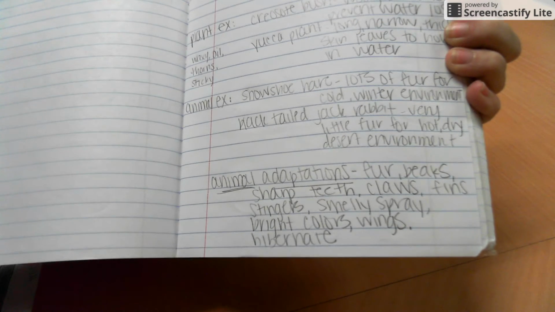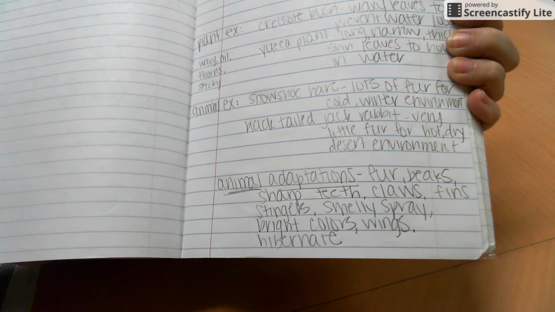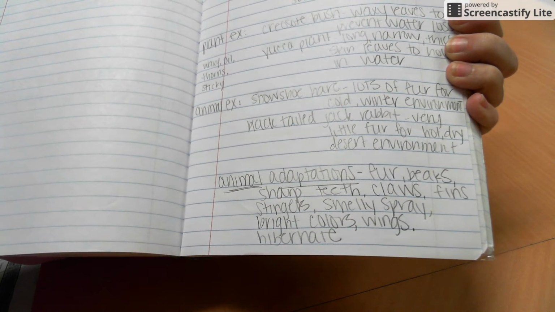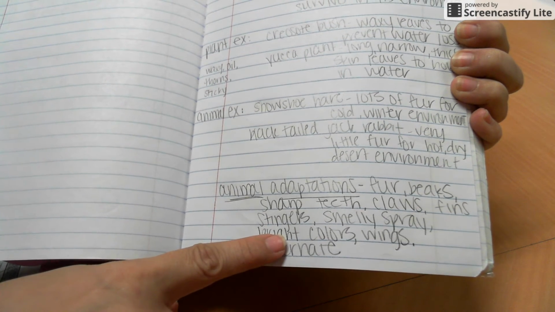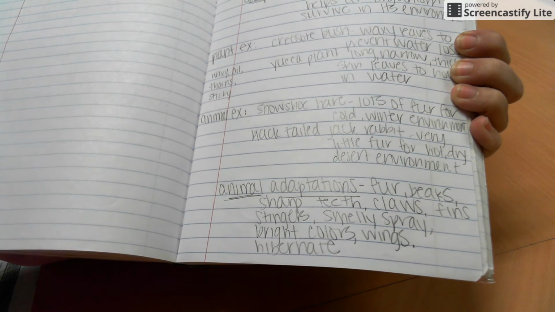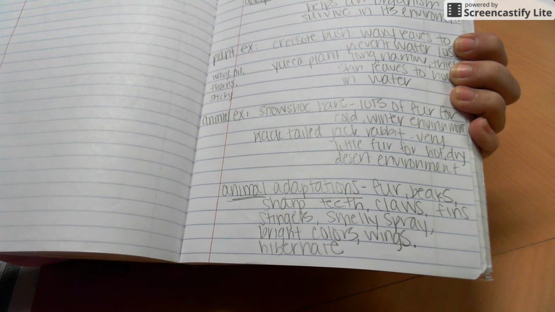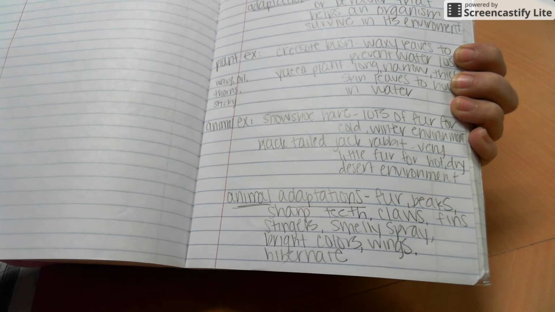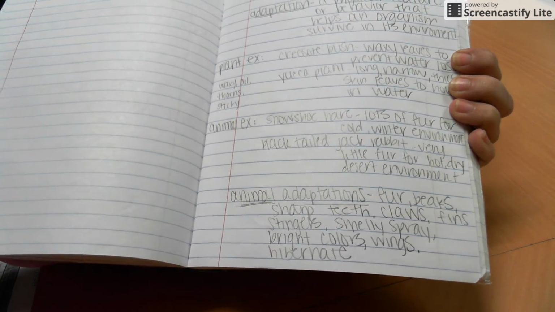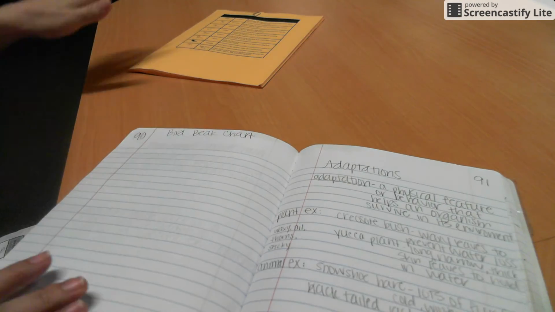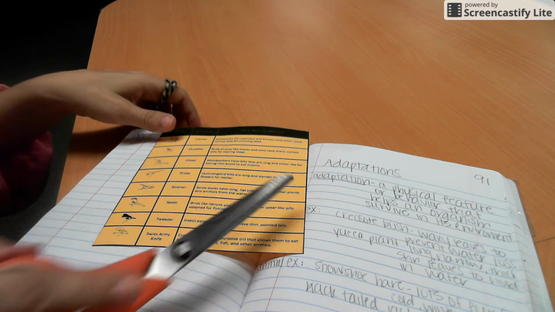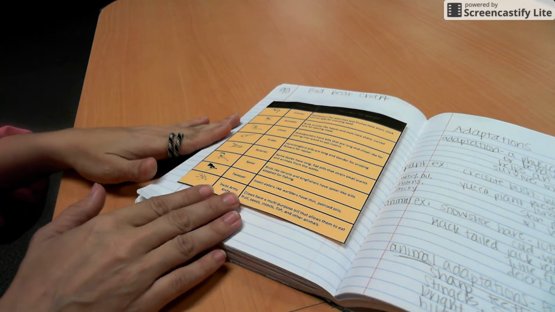So copy that down because then some of the other animal adaptations that we might see are fur, beaks, sharp teeth, claws, fins, stingers, smelly spray, bright colors. Oh, that was also one we saw for plants, like those bright colors of flowers. Wings, and then the ability to hibernate and or migrate, but that's where the wings come in. So I want you to copy those down just because we're going to come back and forth to this page when we're looking at animal adaptations. So once you have all that copied down, I want you to get your sheet and then your scissors and glue.